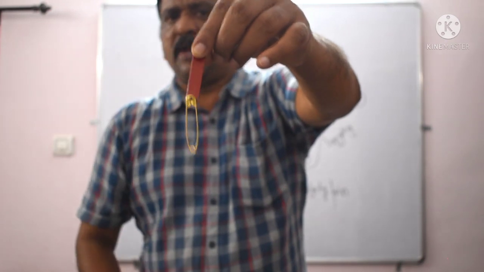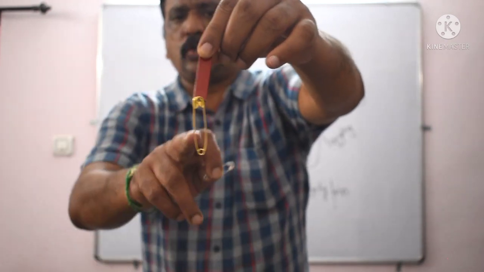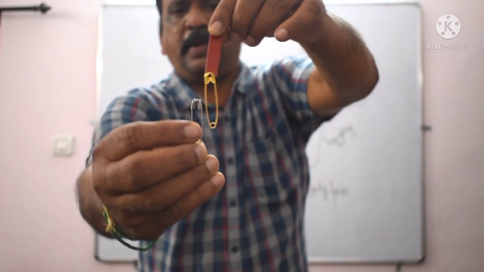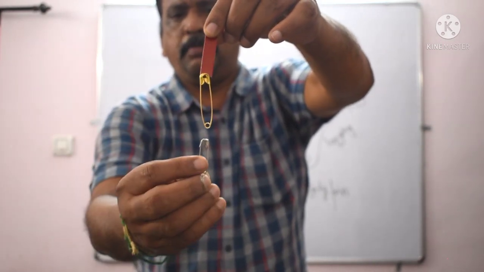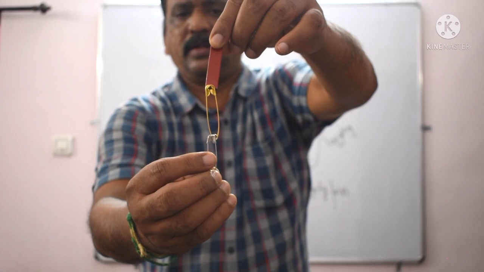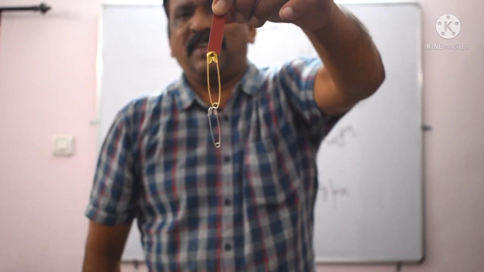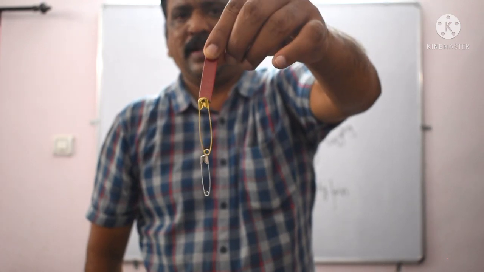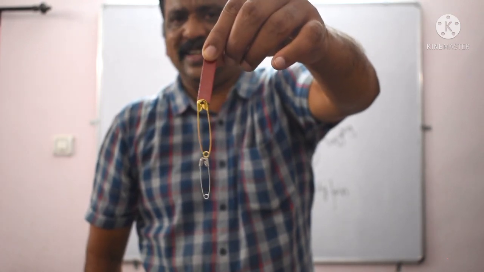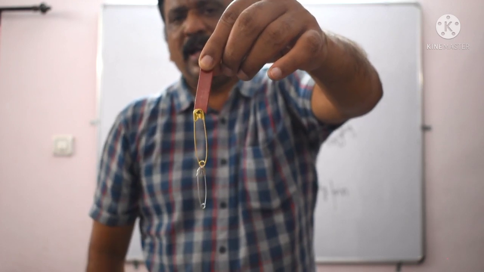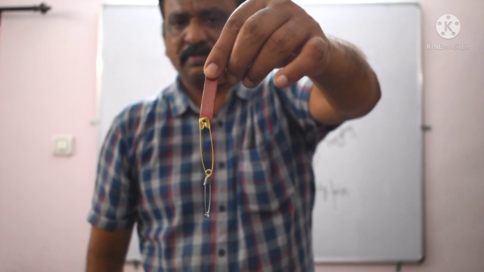Now how do you confirm the specimen has got magnetized? I have one more safety pin here. So let me take it near, not near the magnet, but near the specimen. See, the safety pin is sticking to the specimen. Can everybody see it? Right. So this confirms the specimen has got magnetized.